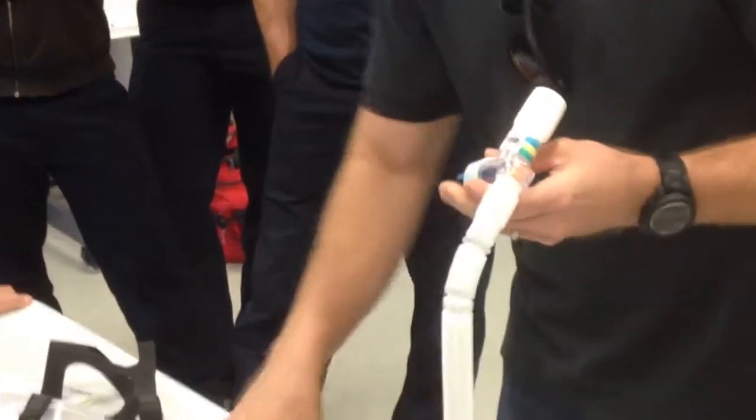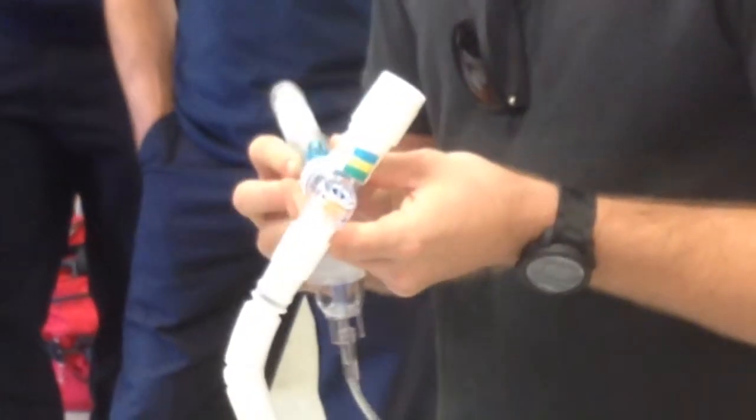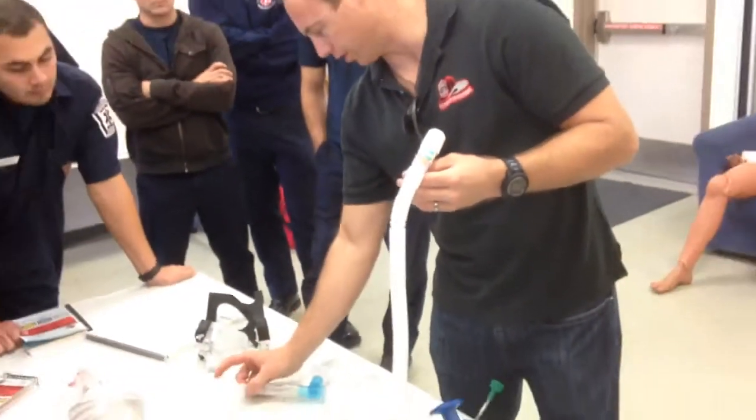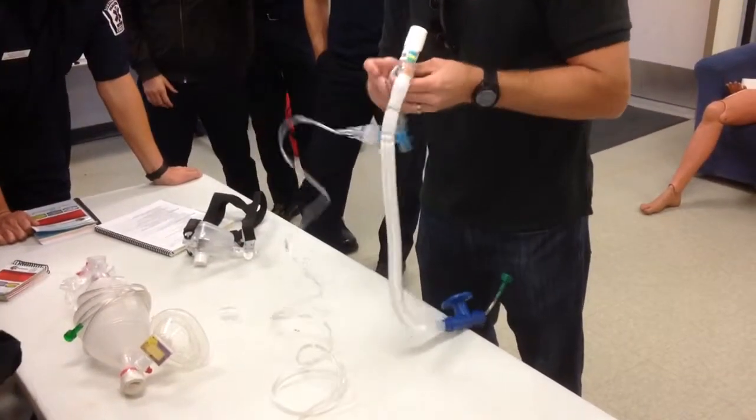adapter going to, do you guys have the 15 to 22 millimeter adapter? Another one of these? Okay. So, this is kind of the setup.